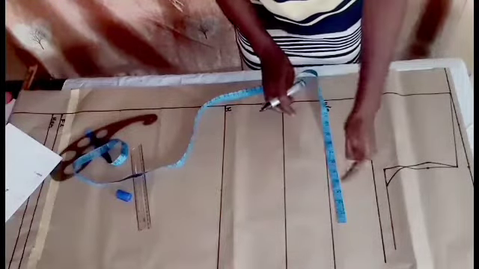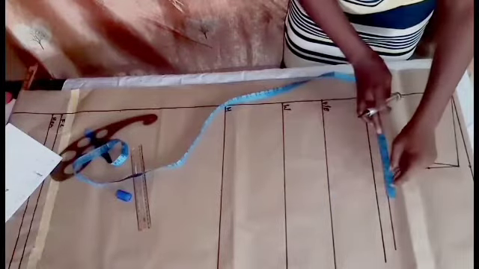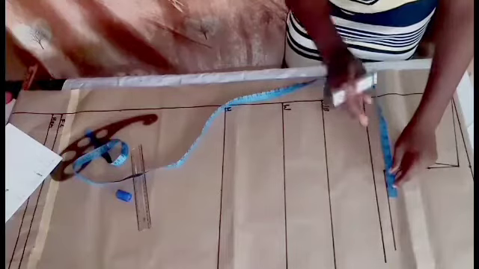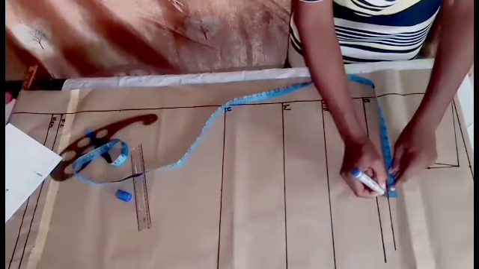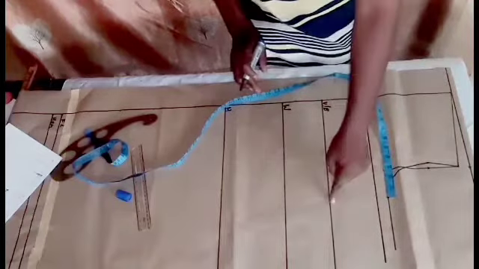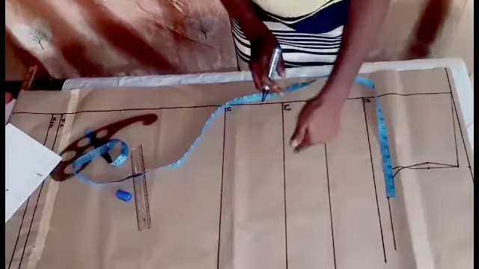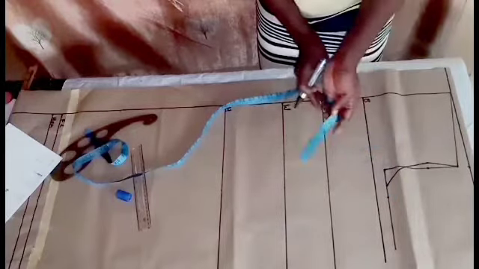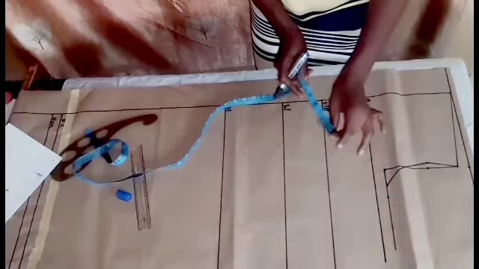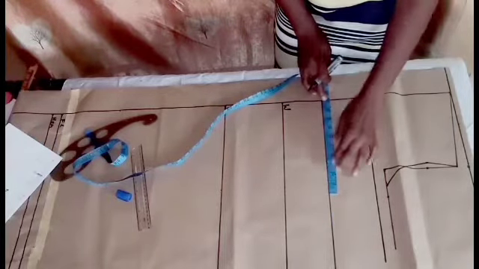So let me go back to my bust measurement where I place the bust measurement and add the 1 inch. So this is it, so that you don't forget. Then you come to the under bust. The under bust circumference divided by 4 plus the 1 inch. Okay, so here the under bust is 9 inches plus the 1 inch, that is 10 inches.